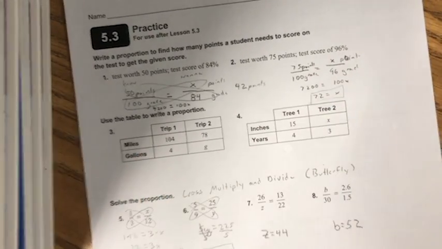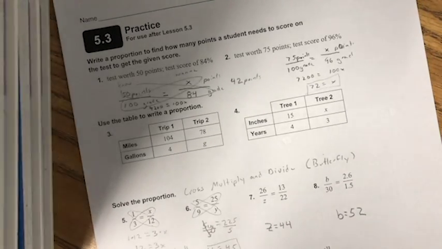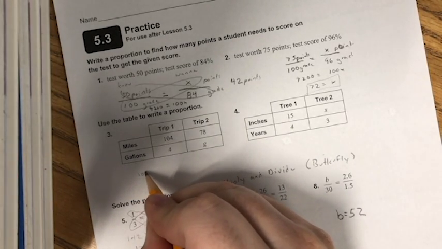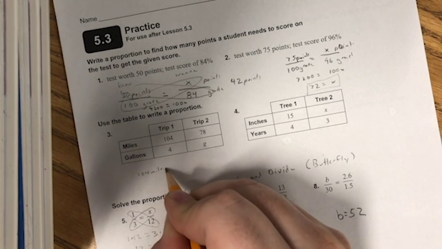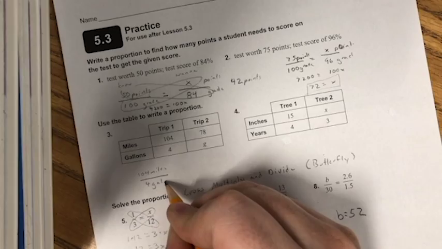This says use the table to write a proportion. This one we're not even going to solve. We're just going to write a proportion. So what do I know? I know that 104 miles in 4 gallons. I know that for a fact.